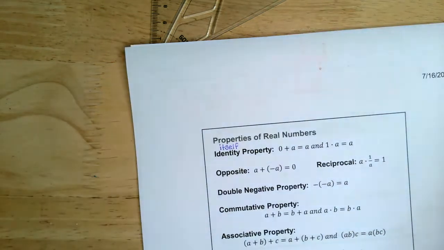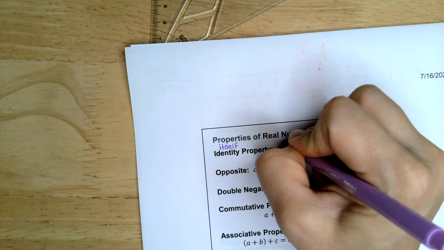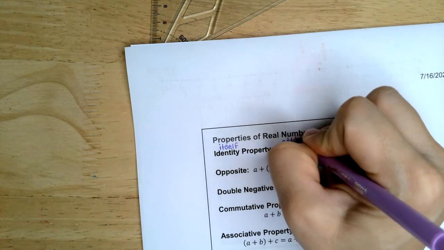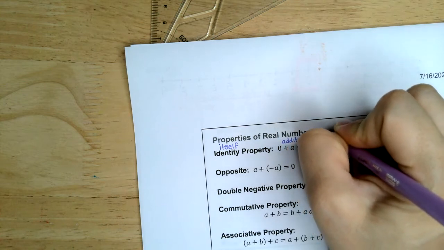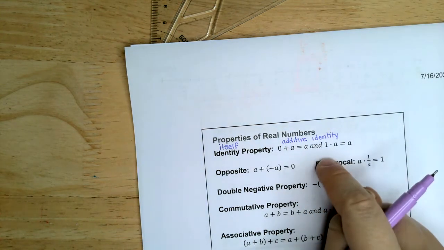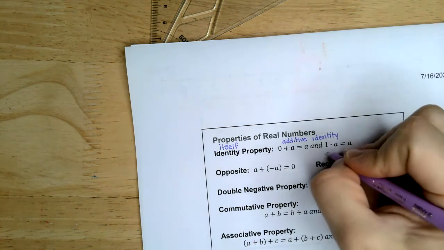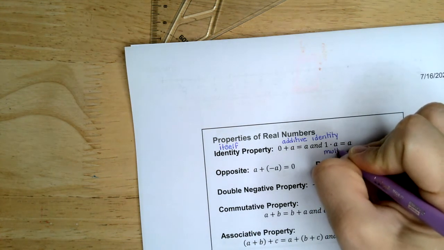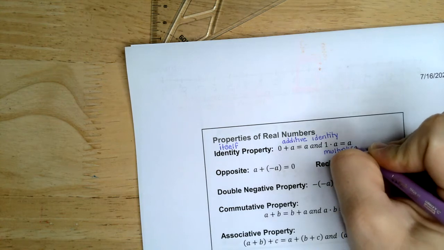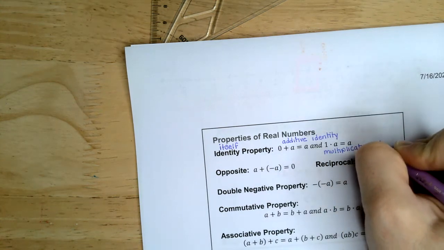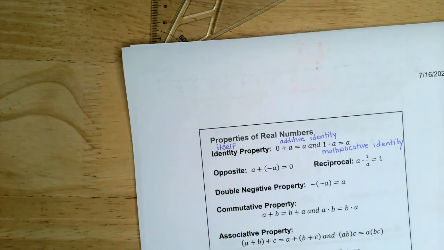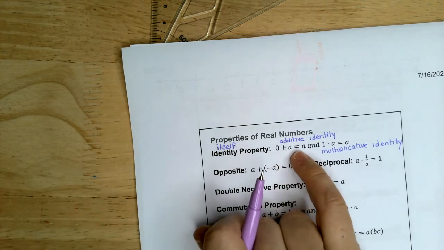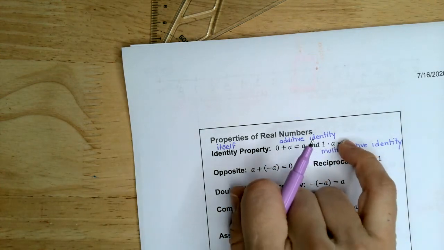My identity is who I am. So the identity property, this is called the additive identity property. And then we also have a multiplicative identity property. And what these are saying, if you look at it, 0 plus a equals a, 1 times a equals a.